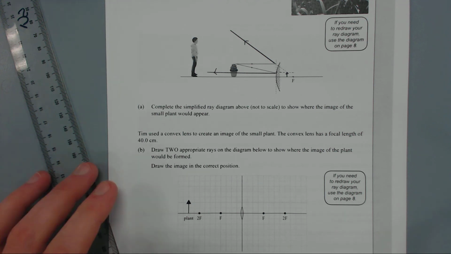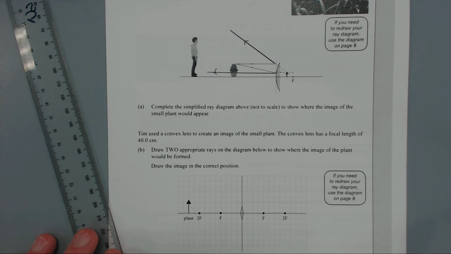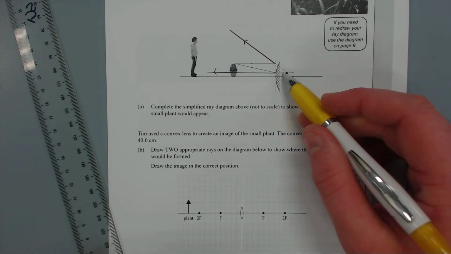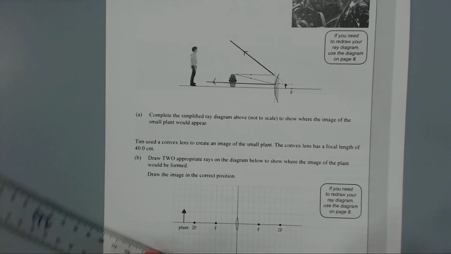Question B. Tim uses a convex lens to create an image of a small plant. The convex lens has a focal point of 40 centimeters. Draw two appropriate rays on the diagram below to show when the image of the plant would be formed. So this is a bit of a doozy because it's gone from mirror to lens, and this is your typical magnifying glass lens, so it's not too particularly difficult.